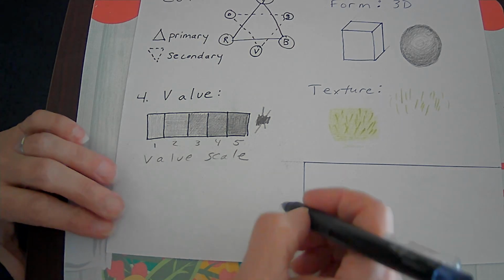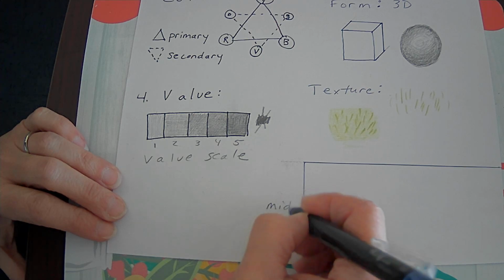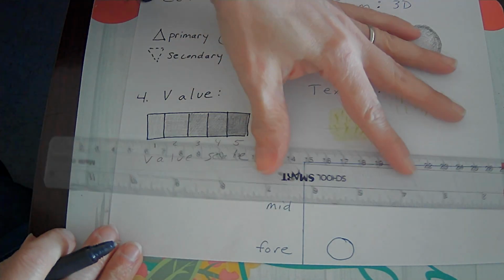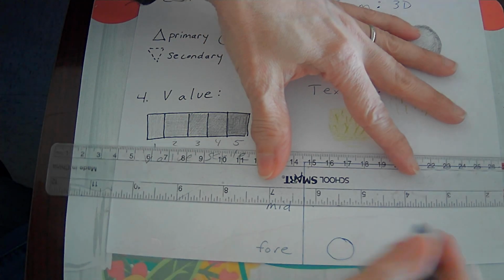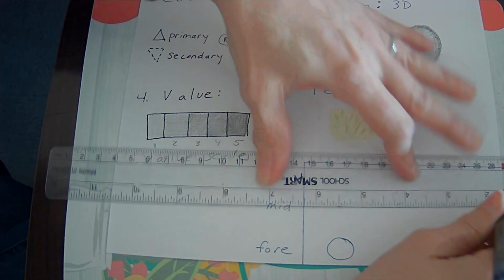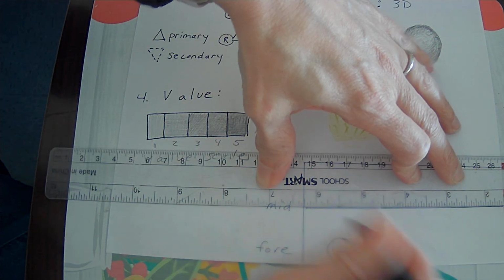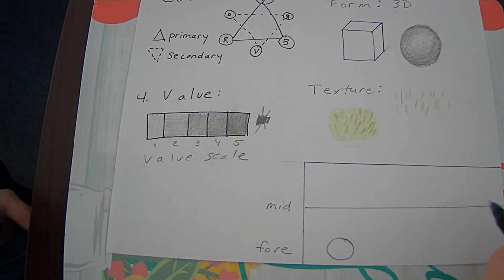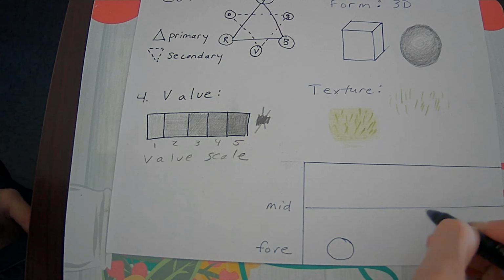Then we're going to do our midground. My midground, I'm going to have a line where my sky and my land come together. This is considered the horizon line where the sky and the land come together. There is not white space between your sky and your land. They do connect if you can see far enough into the distance. Now at the midground, things will start to get a little bit smaller and I'm going to push things back higher on my picture plane.